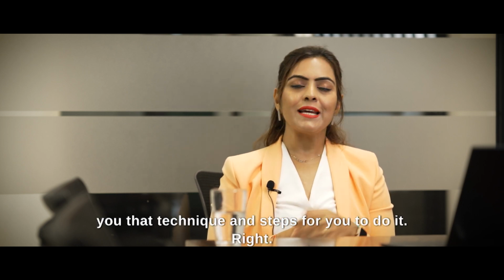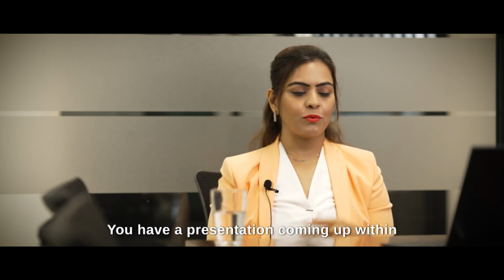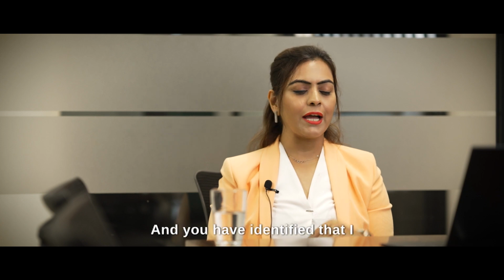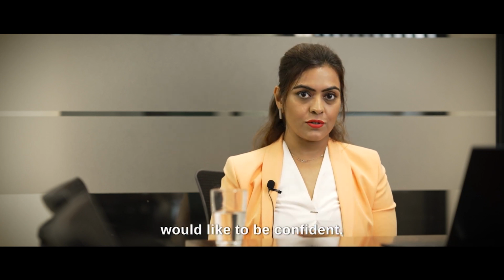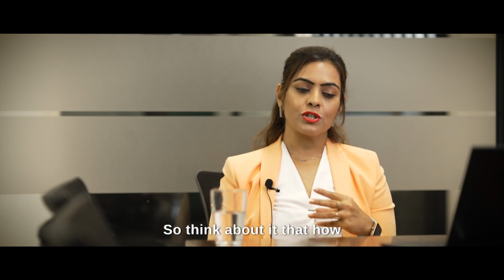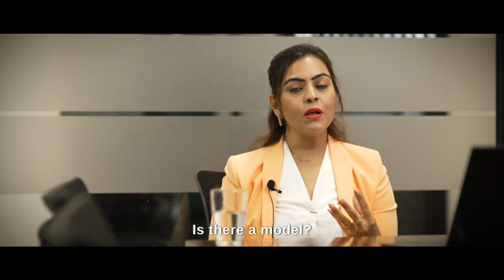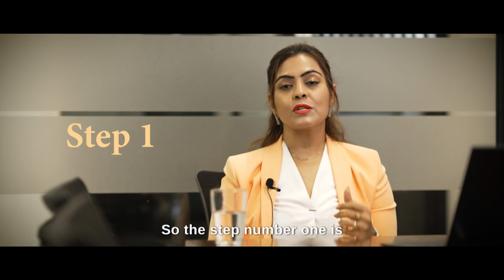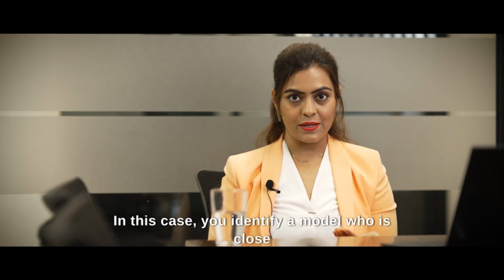So think about it this way. You have a presentation coming up within a week, 2 days, etc., and you have identified that you would like to be confident. So think about it, how would you like to be confident? Is there a model you already have? So step number 1 is you are identifying the model in this case.